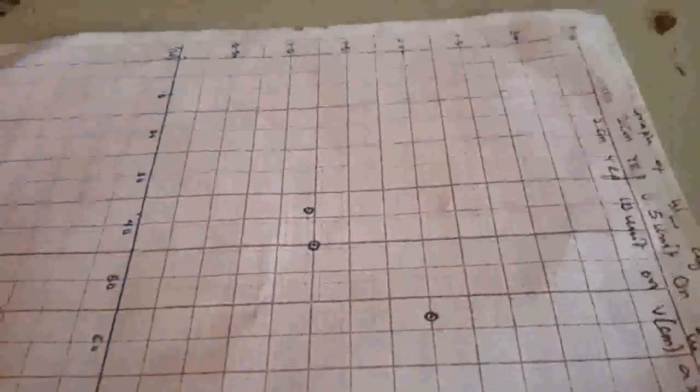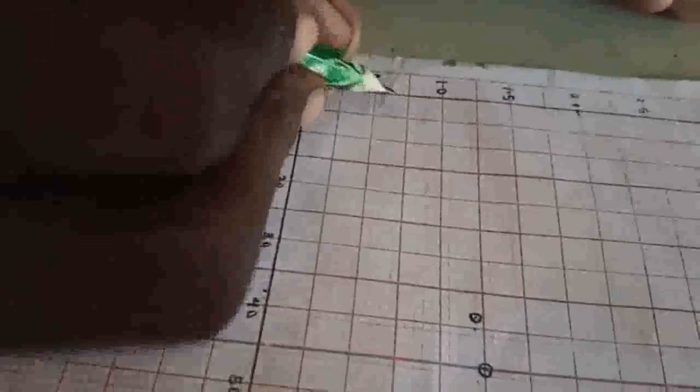Now, we also have 0.75 representing 34. 0.75 should lie here. If here is 0.5, then 0.55, 0.6, 0.65, 0.7, 0.75 is here. This is my 0.75, representing 34. If here is 30, 31, 32, 33, 34, then 0.75 represents 34. Here is my 34.